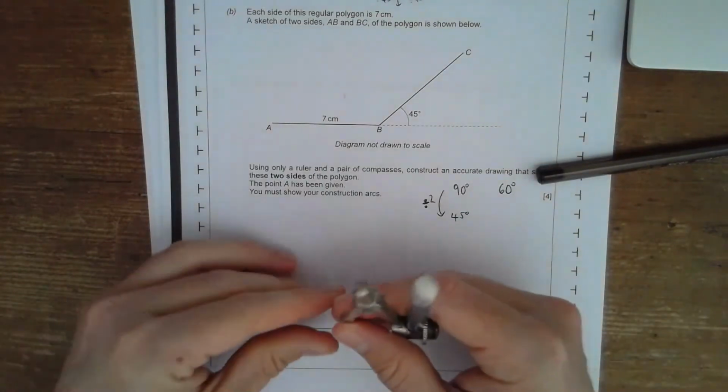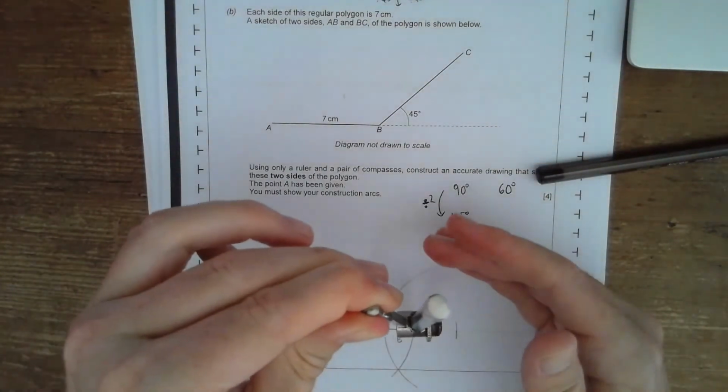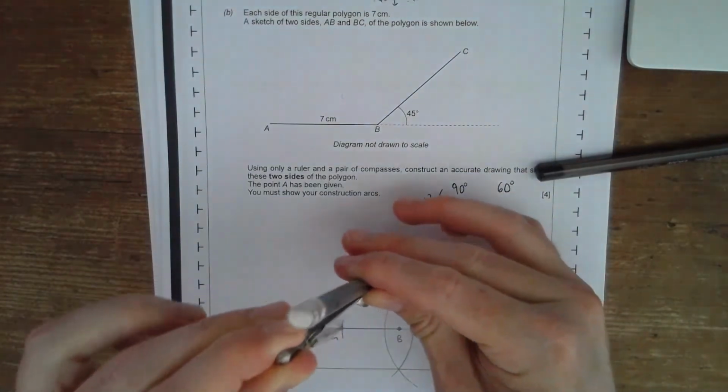I like to just rotate the paper normally. Makes my life a bit easier. There we go, like that.